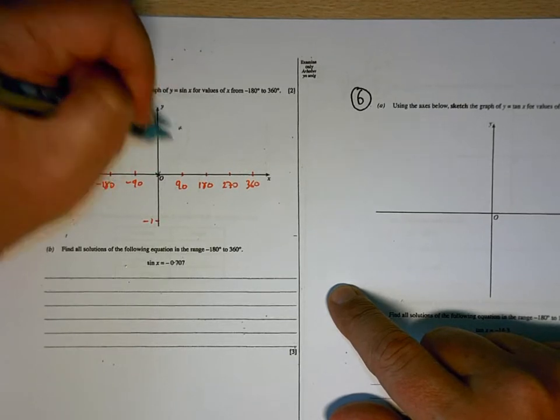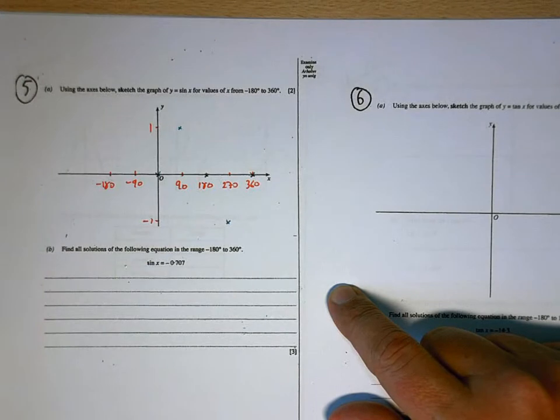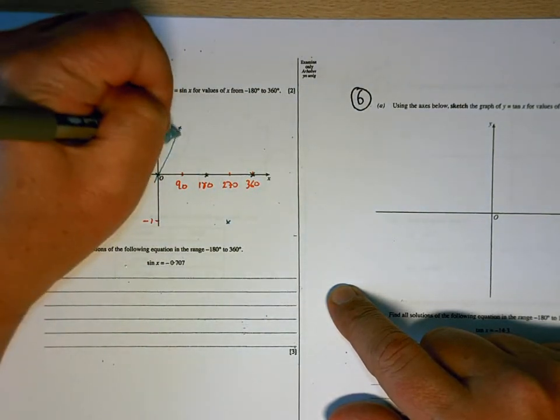Okay, it's sine again, so it starts at 0, rises to 1, drops to 0, down to minus 1, back.